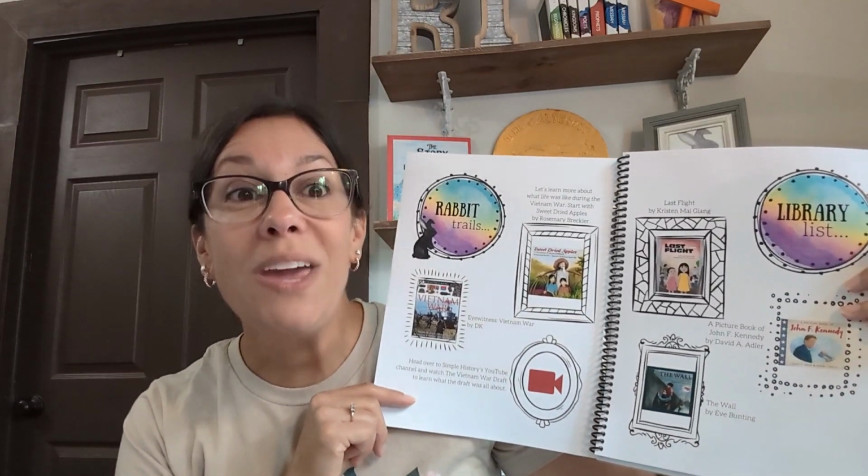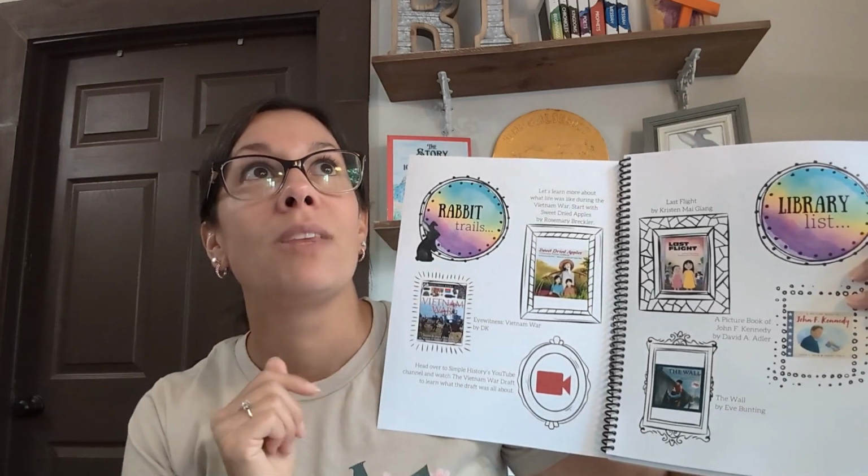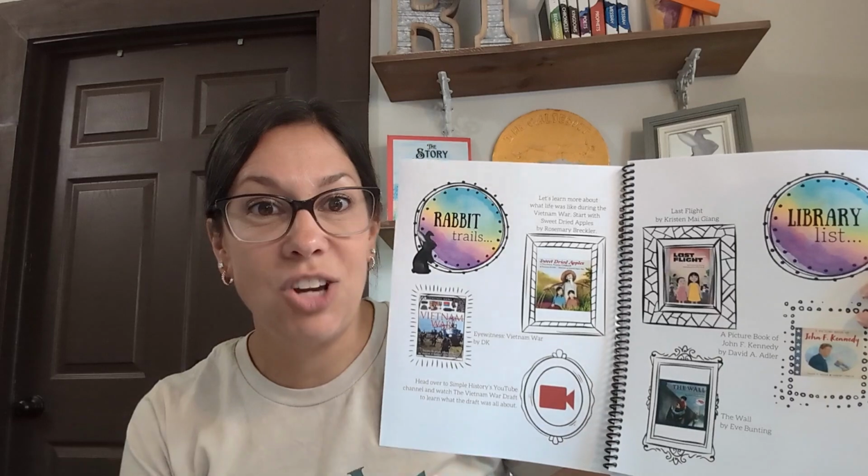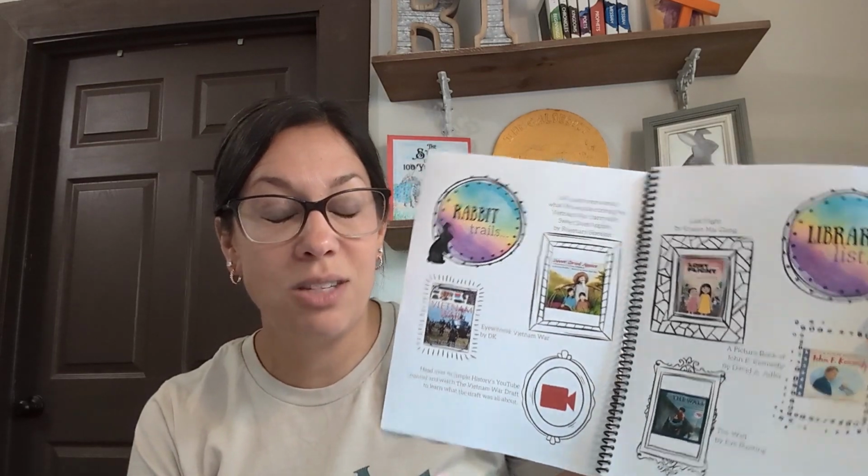These are just some books that we found and that really covered that time period really well. There's also a video suggestion for you on this page as well, so you guys can explore those videos. And then we have our more ideas page, and it is exactly what it sounds like. It is more ideas to go further down that rabbit trail.